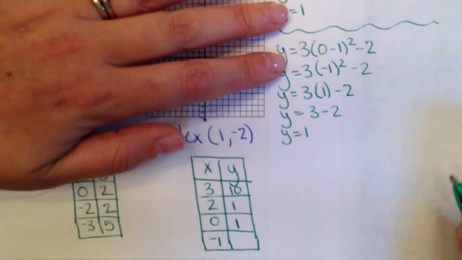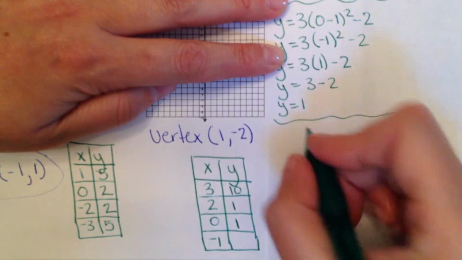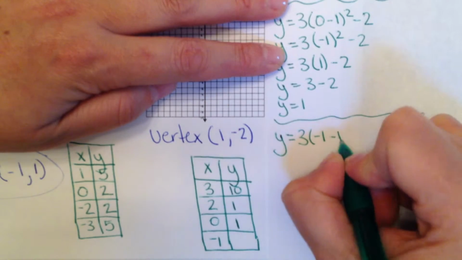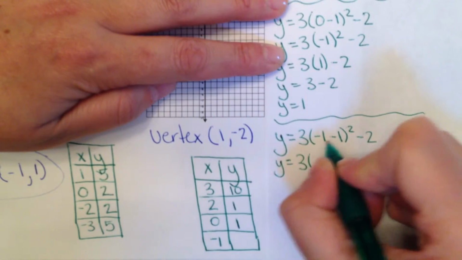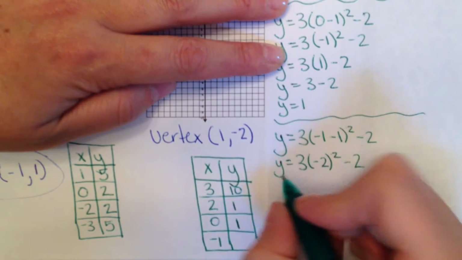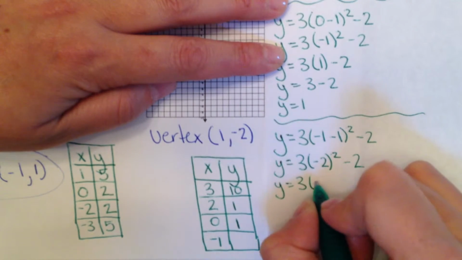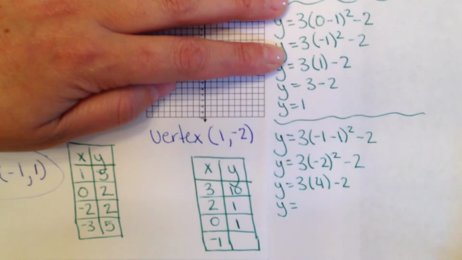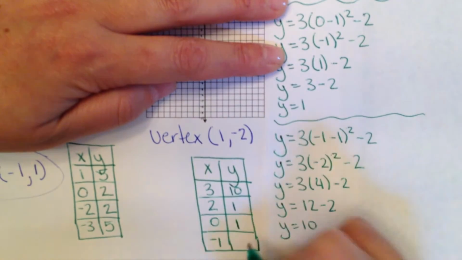And our last one we're going to plug in is where x is negative 1. So we have y equals 3 times negative 1 minus 1 squared minus 2. 3 times negative 1 minus negative 1 is negative 2 squared minus 2. 3 times negative 2 squared is positive 4 minus 2. Y equals 3 times 4 is 12 minus 2, which leaves us with 10.